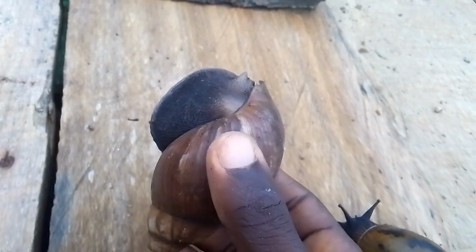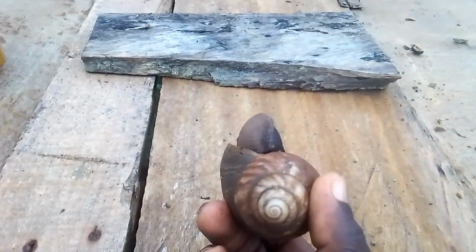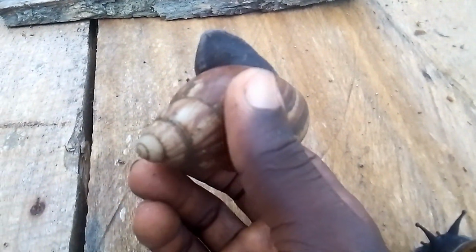That is how it looks, but it doesn't have any particular pattern.